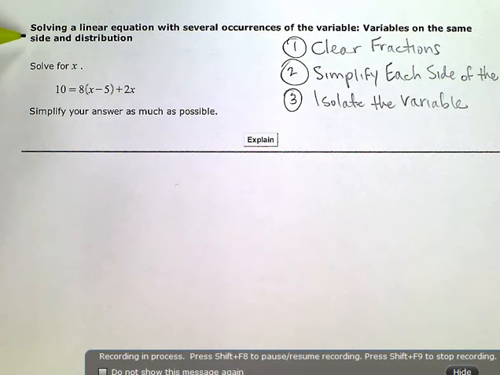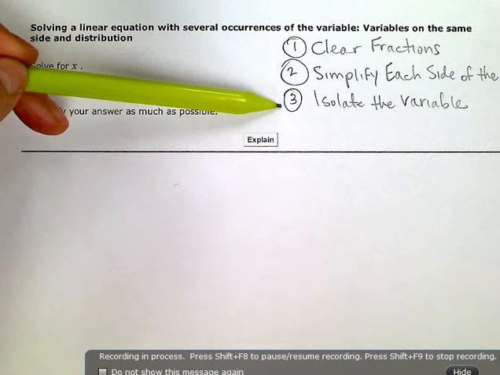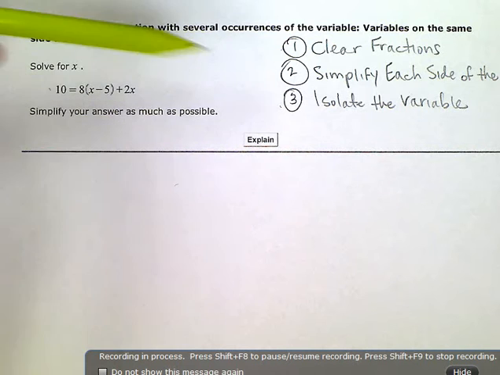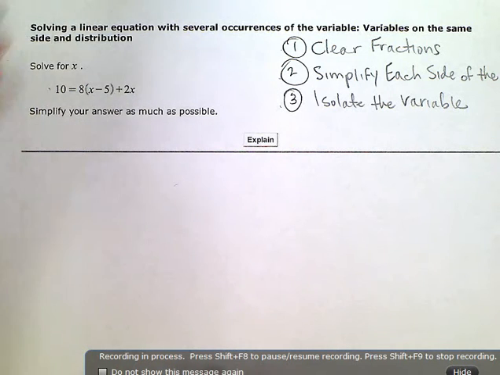Solving a linear equation with several occurrences of the variables on the same side, and distribution. When solving equations, I follow 3 steps. The first is to clear any fractions. Well, I don't have any fractions here, so I can move along to step 2. Step 2 is simplify each side of the equals separately. So I'm going to draw a line right there at the equals.